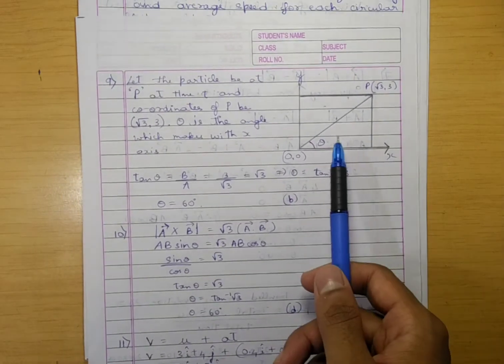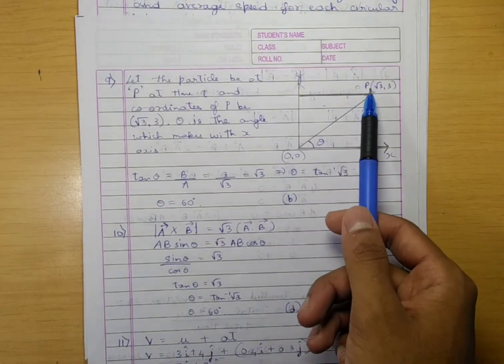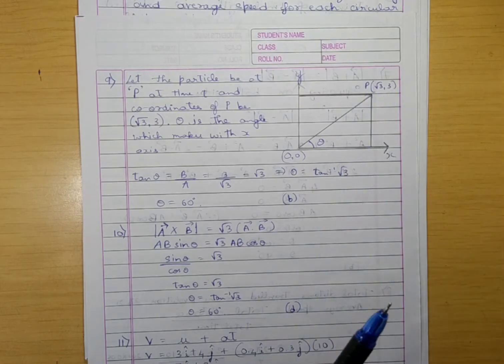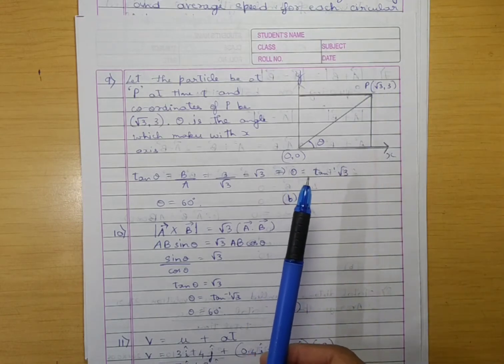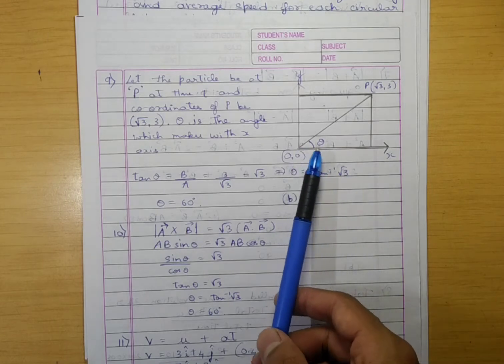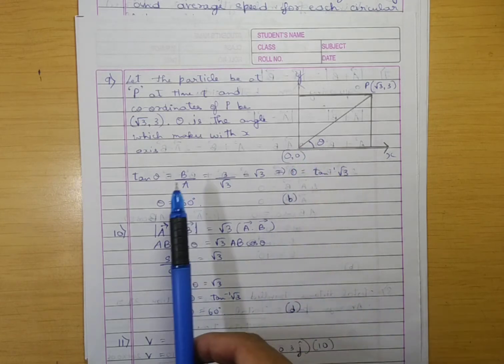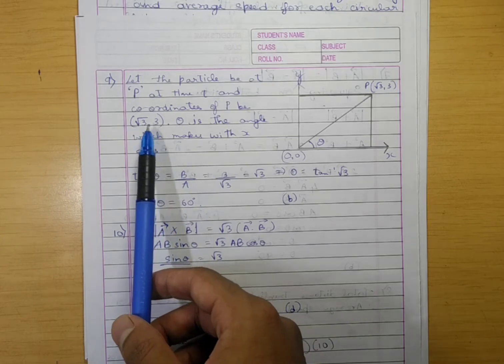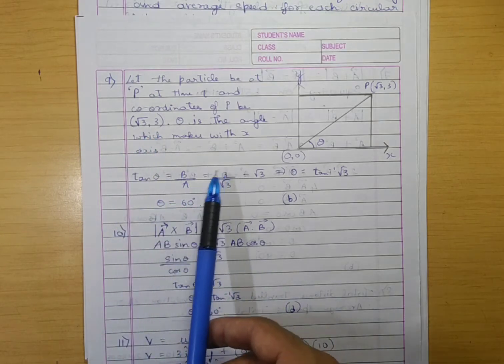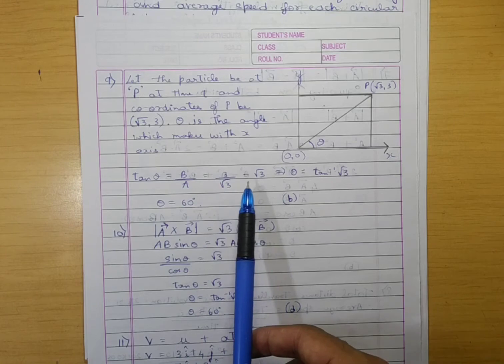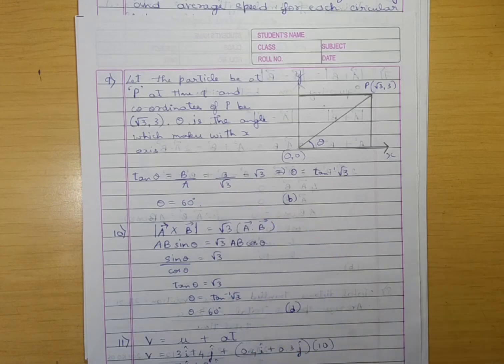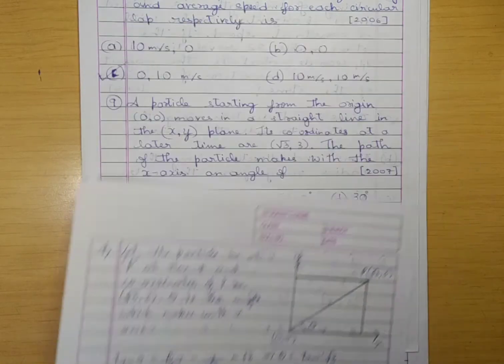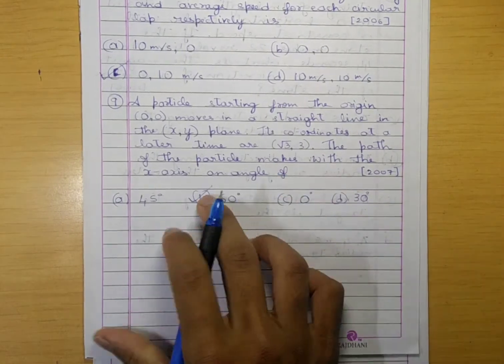This is the path of the particle from 0, 0 to root 3, 3. So we want to find the angle made with the x-axis. The angle is given by tan theta is equal to b by a, where b is the second coordinate and a is the first coordinate. It is b by a is 3 by root 3, which is equal to root 3. So therefore theta is equal to tan inverse of root 3. Theta is 60 degree. Option B.